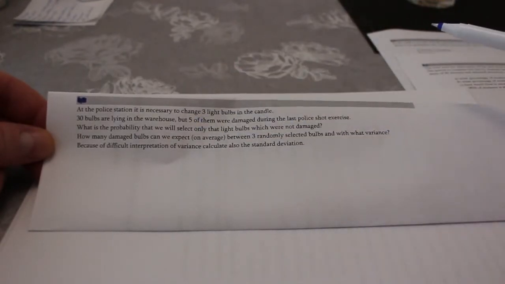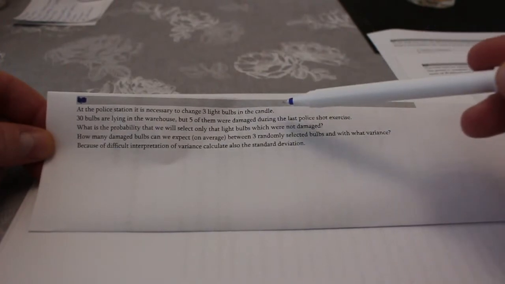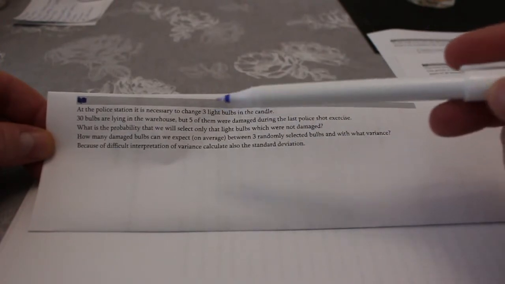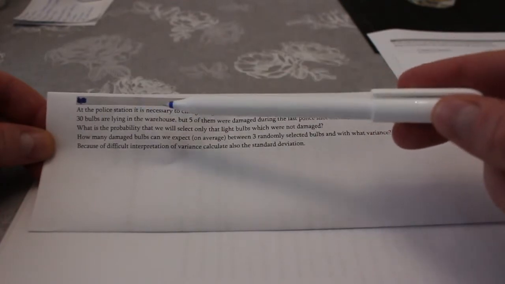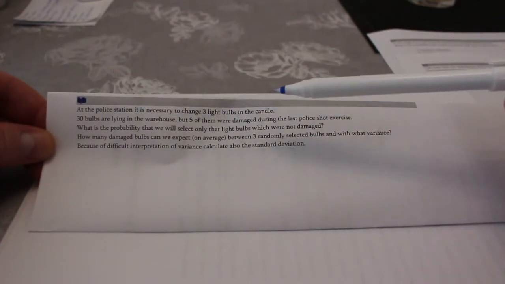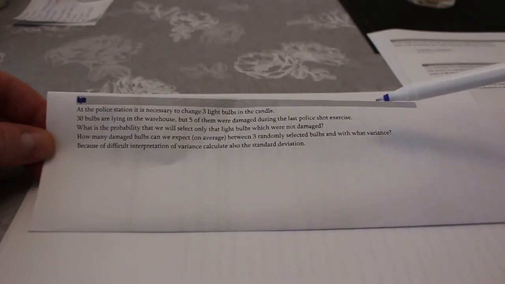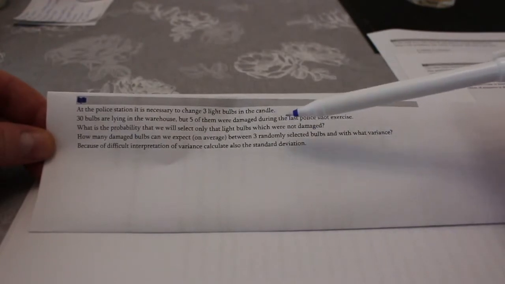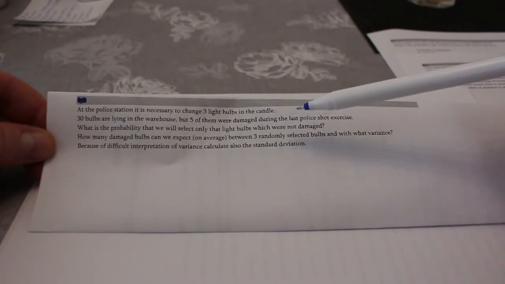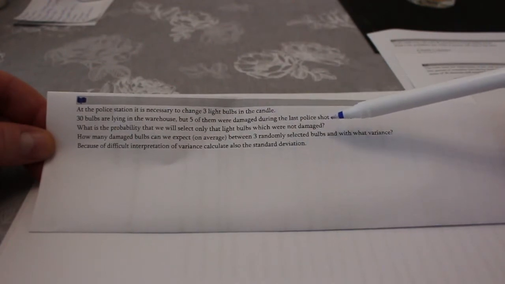At the police station, it is necessary to change 3 light bulbs in the candle. So 30 bulbs are lying in the warehouse, but 5 of them were damaged during the last police shot exercise. What is the probability that we will select only that light bulbs which were not damaged?